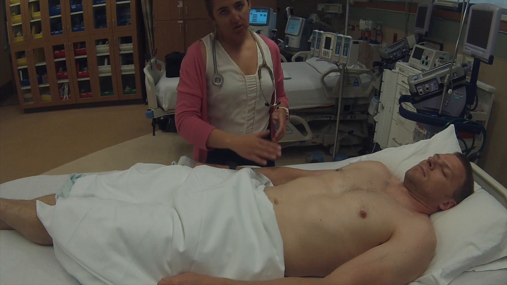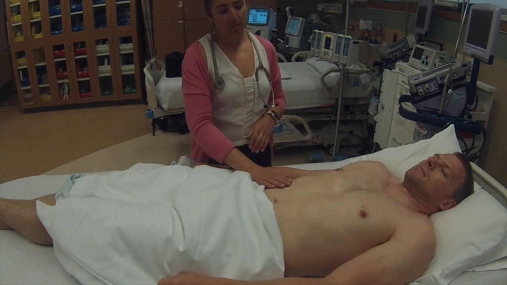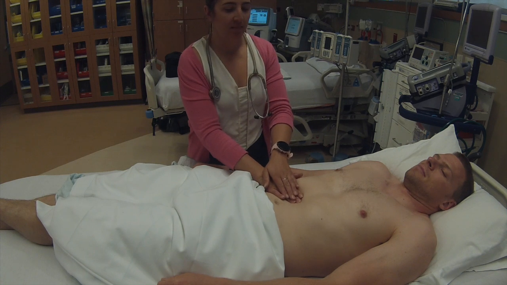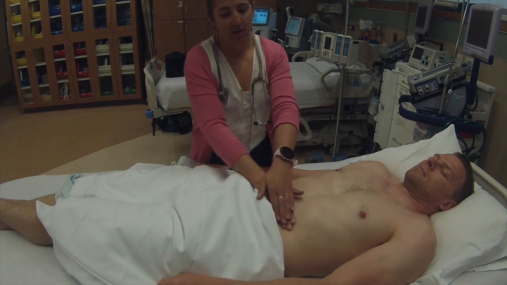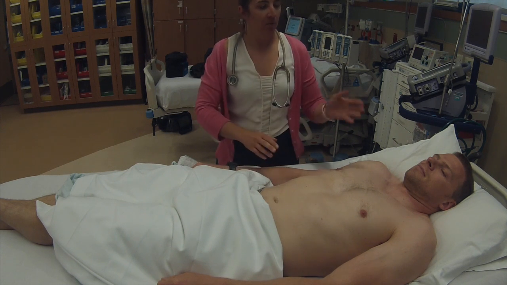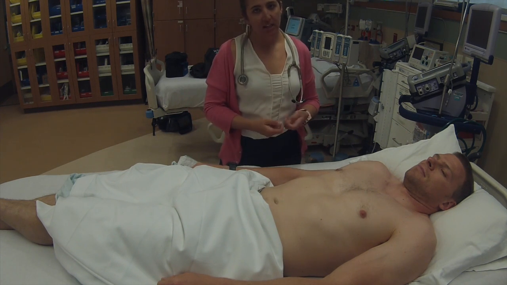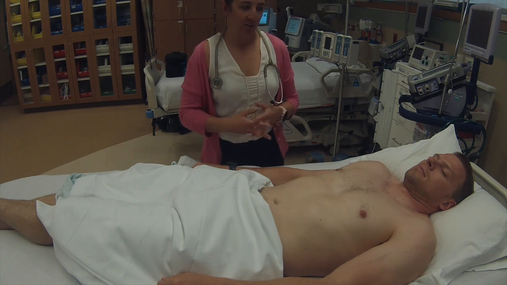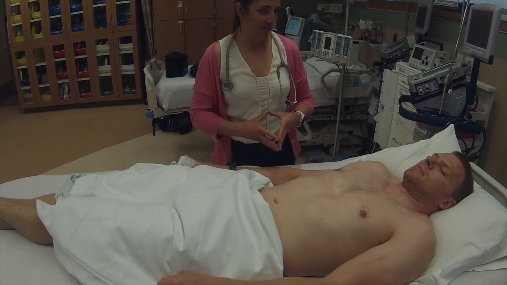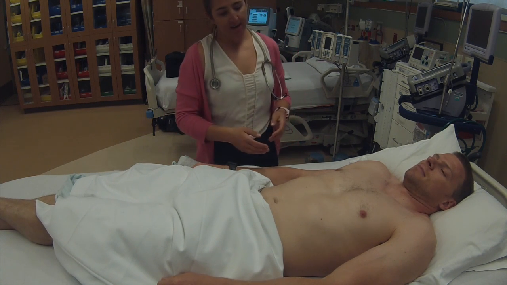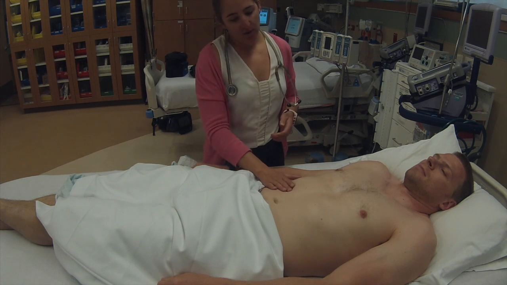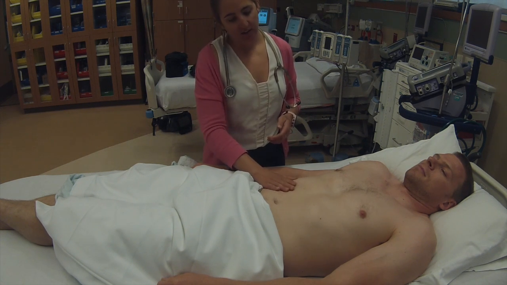The next part, I'm going to do more of a deep palpation, so I'll put one hand on top of the other and really palpate further down into the abdomen. I'm feeling for any masses, any tenderness. I'm looking at Shane's face for any grimacing or discomfort. I'll also ask him if he's having any discomfort. Are you having any pain or discomfort? No.